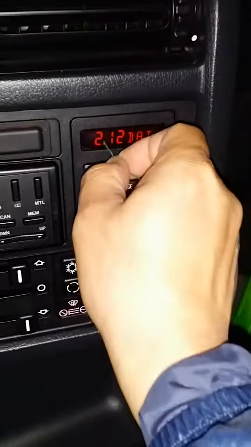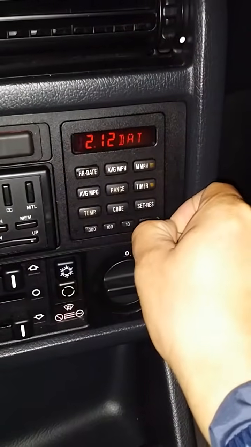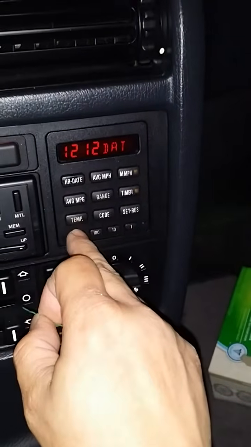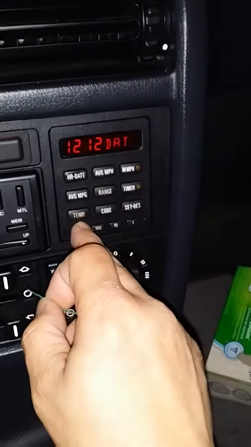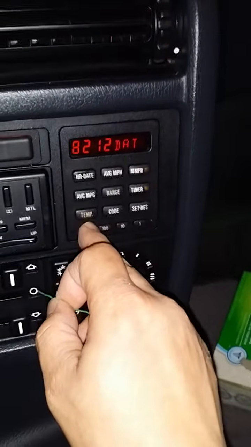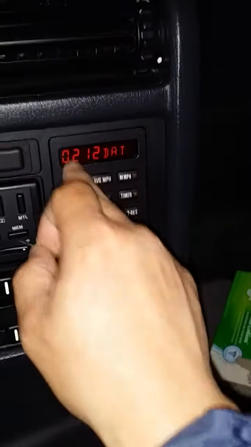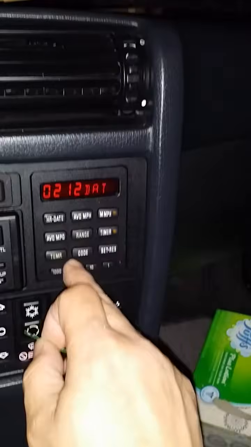You go to date, you see a little dot, you hit this button right here. That dot disappears, you get 4 digits. That's how you adjust it. You want to move this one, the 1000 number, that'll be December 12th, but it's not December 12th, so we're going to go back to 0. That makes it February. You want to move the 100, you hit the 100 number, same thing.